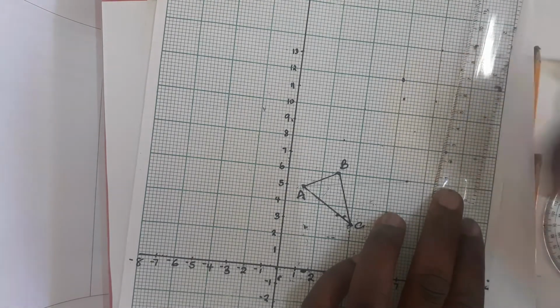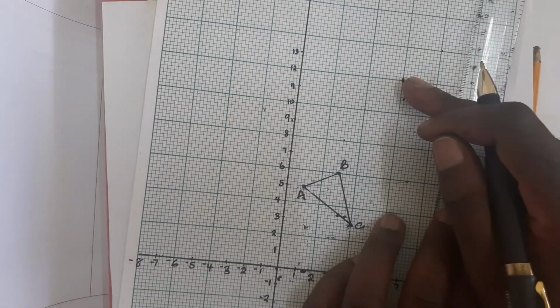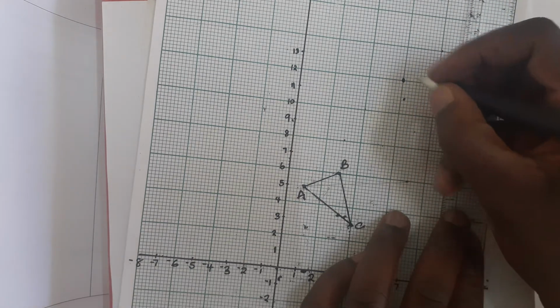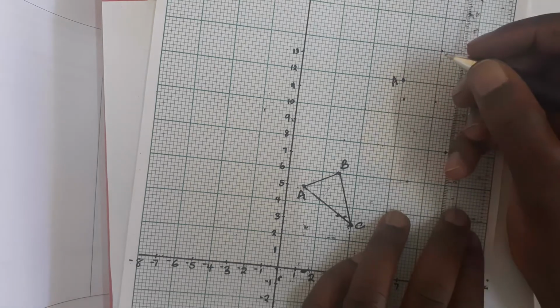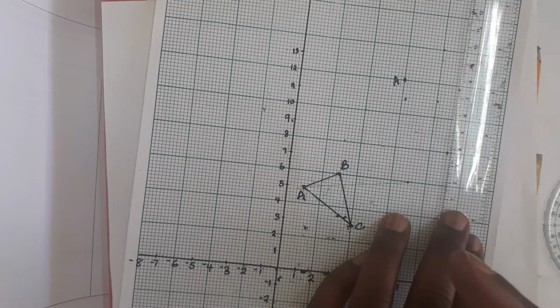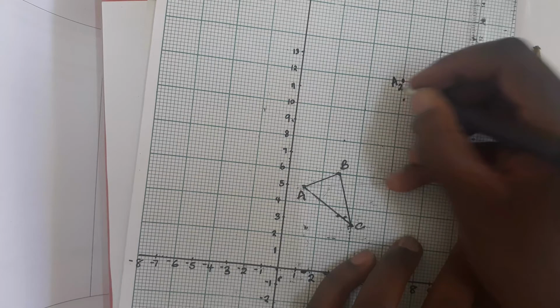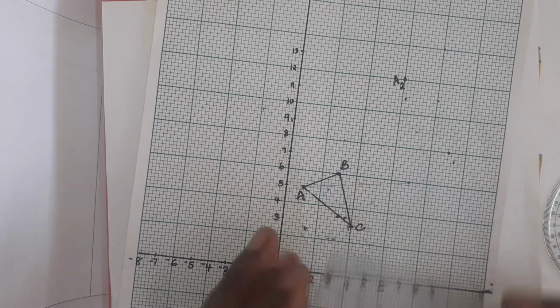This is where we're going to have our A. Okay? Our A is going to come at this point. Now, look at what we are dealing with. We are dealing with T2. Okay? So this is going to be A2. So I have to move to the second one, which is what?